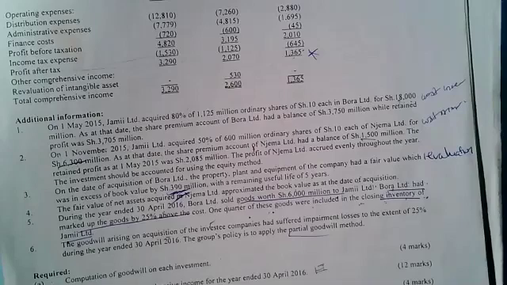So we say that fixed assets are depreciated, but intangibles like goodwill are impaired. Other intangible assets, like patents and trademarks, are amortized, but goodwill is impaired. Other fixed assets are depreciated. Then they said the group policy is to apply the partial goodwill method. It's not a must, they say that, but you need to know.